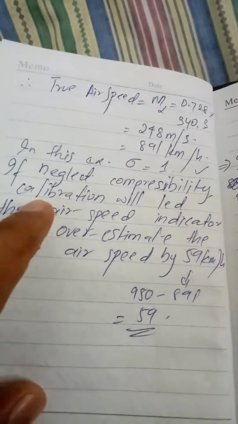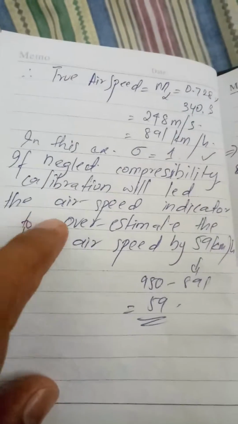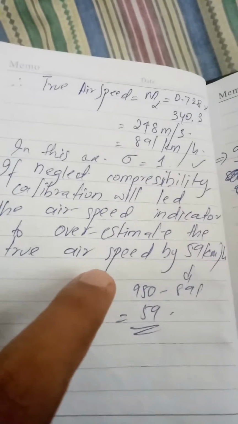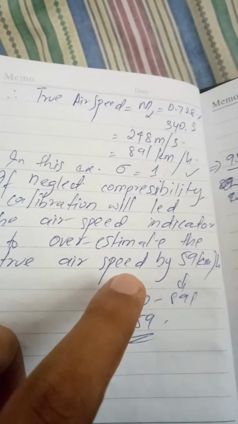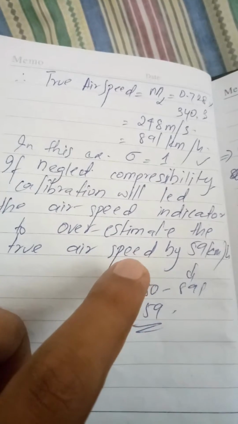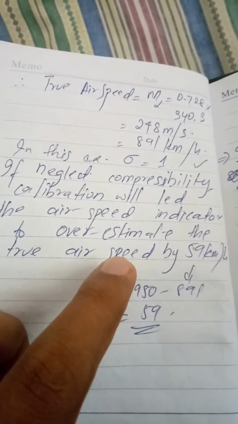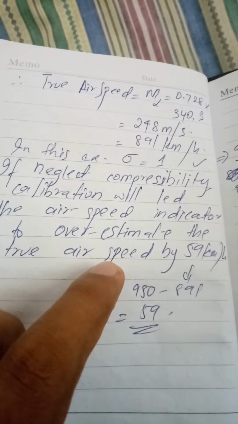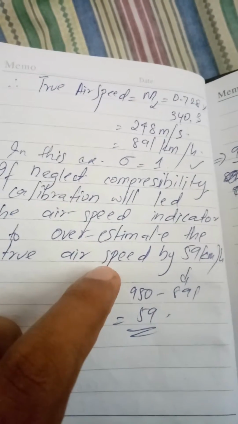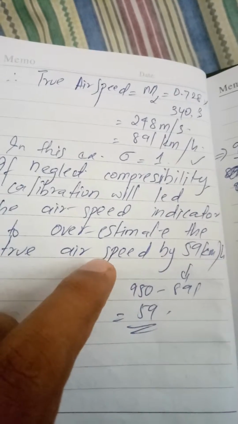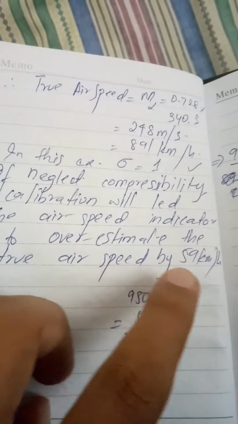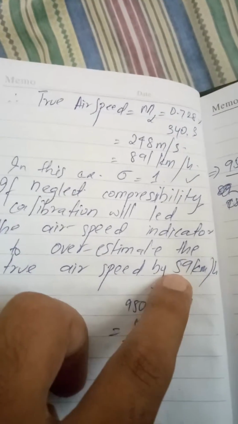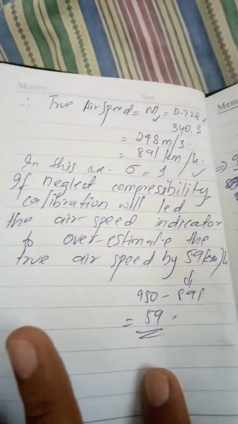If we neglect compressibility, the calibration will lead the airspeed indicator to overestimate the true airspeed by 59 km per hour, which was actually given in the question. That means that was without any compressibility in the standard condition.